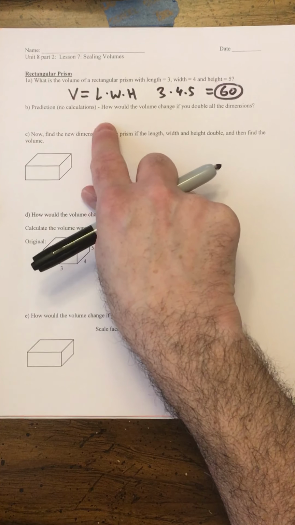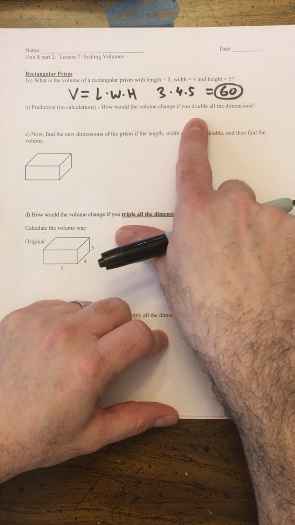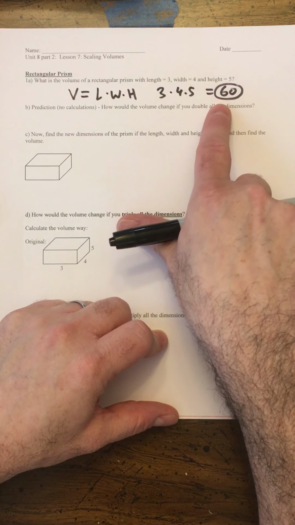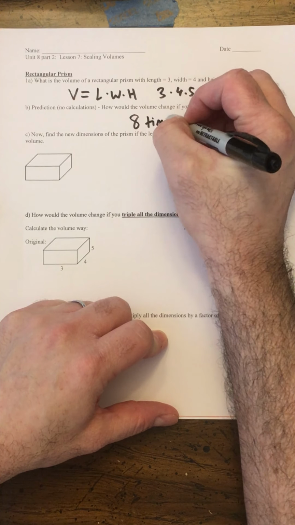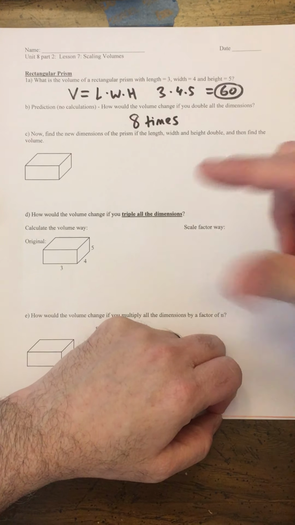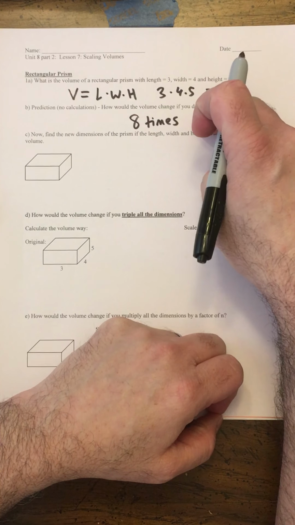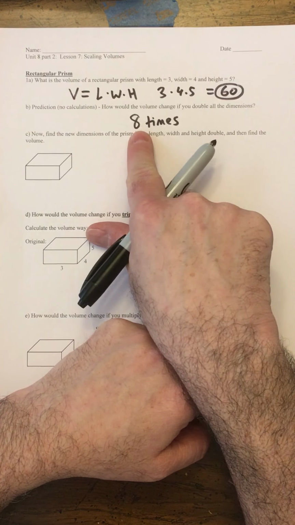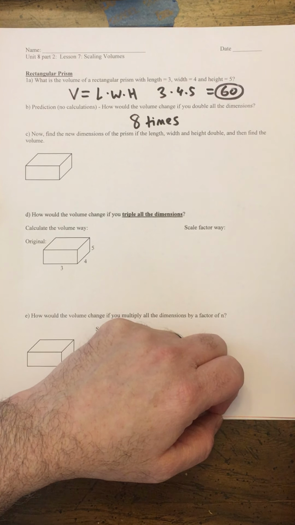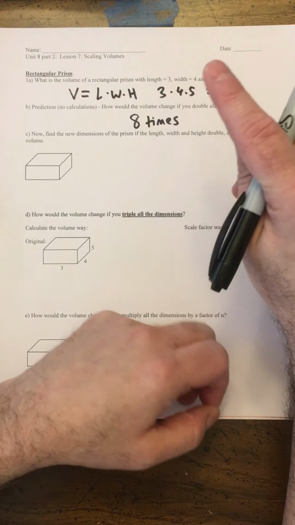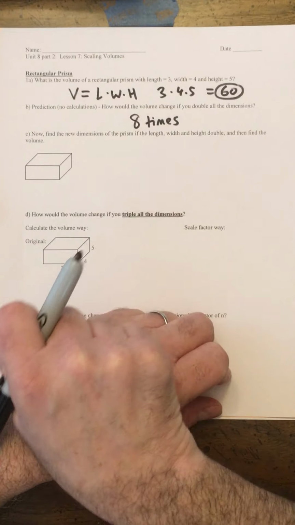Make a prediction. How would the volume change if you double all the dimensions? Well, if you watch the video, you know that it doesn't double or quadruple, but it goes up 8 times. And here we're going to take a look at how we figure that out. You might say, oh, all I have to remember is it always goes up by 8 times. But that's if you double all the dimensions. We're going to see what will happen if you triple dimensions, quadruple dimensions, or even if you scale the dimensions so that not all the dimensions go up the same way. So pay close attention to the video.